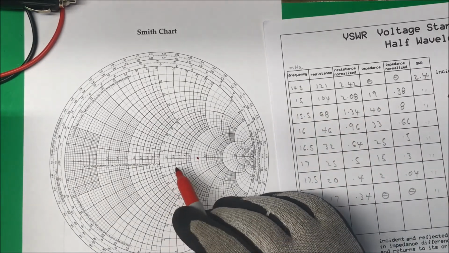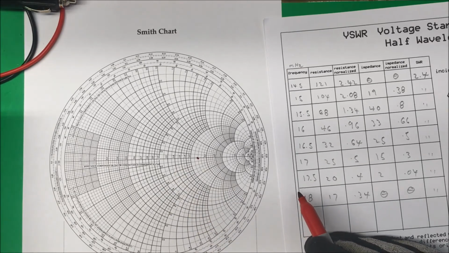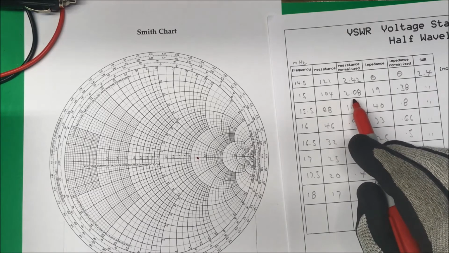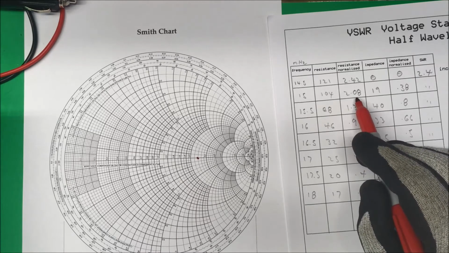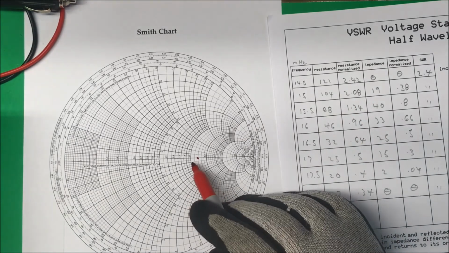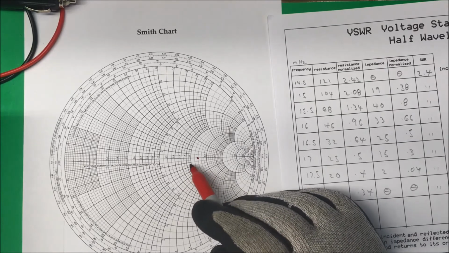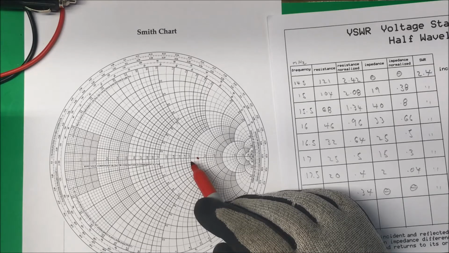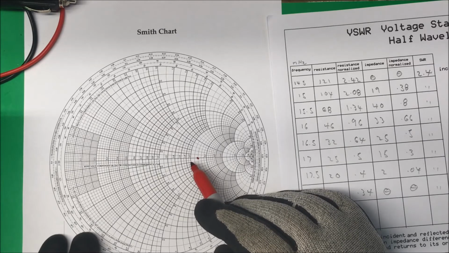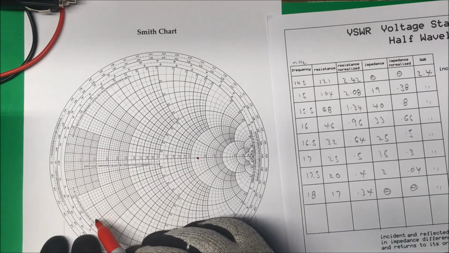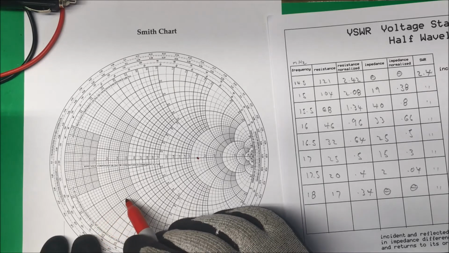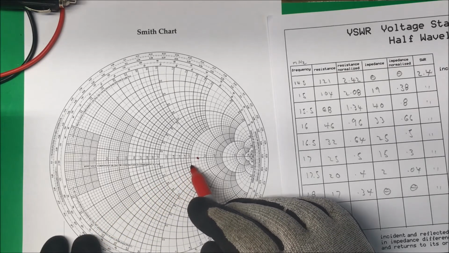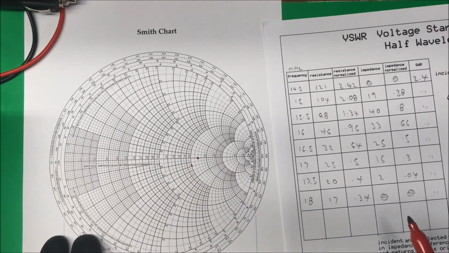So 104, normalized, is 2.08, so let's call that 2, and 19, so 0.38. And 0.3 is here, and 0.38 should be along this line somewhere, and it should be right in there somewhere.